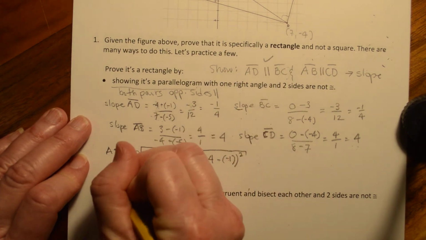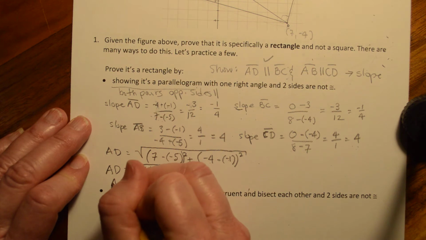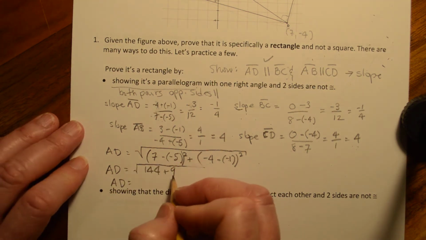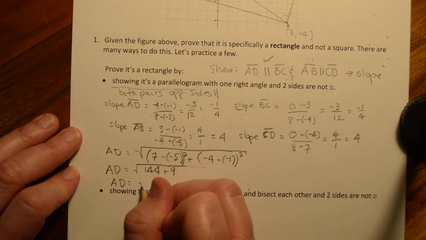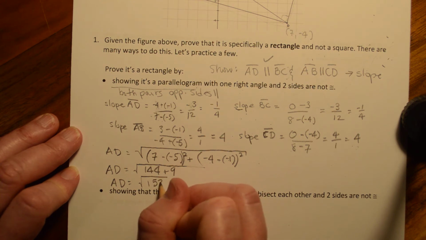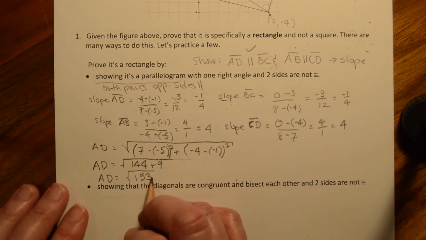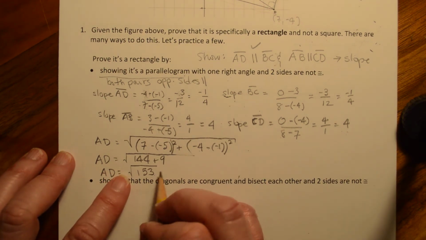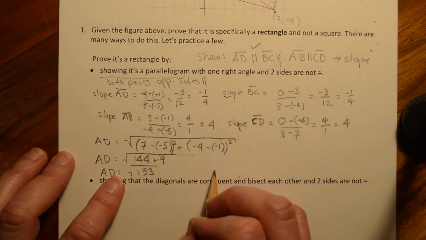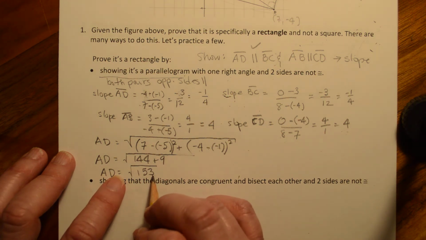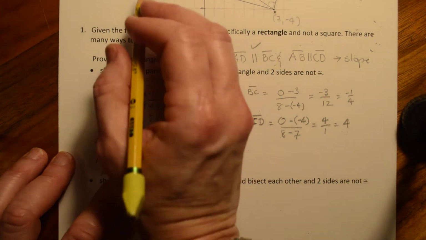All right, so I'm just going to keep carrying down the AD. AD is the square root of 144 plus 9, which would be 153. That is nasty, but don't change it. Just simplify it. Actually, I don't even care if you simplify it, really. We just need to show that CD is not equal to the square root of 153, and that would show that they're different.